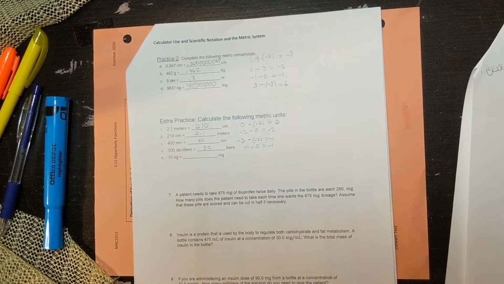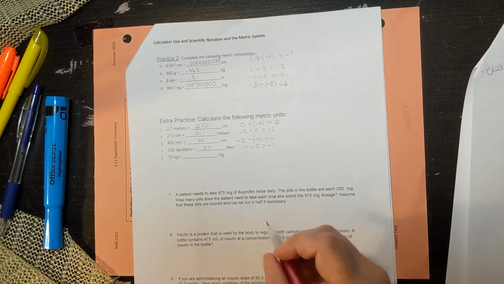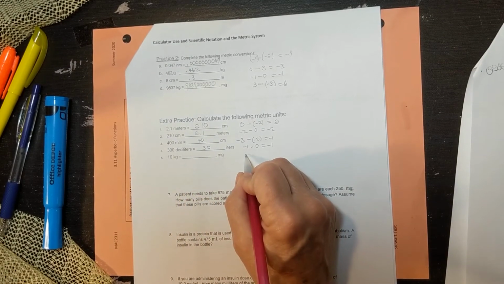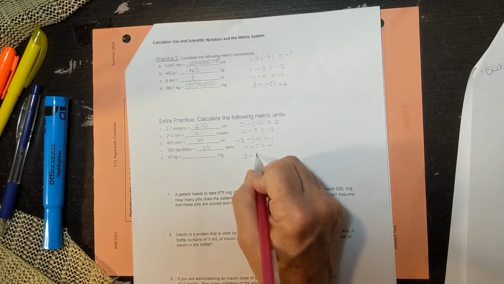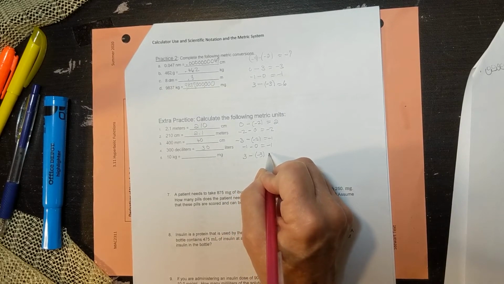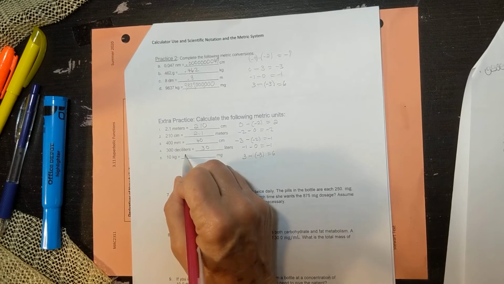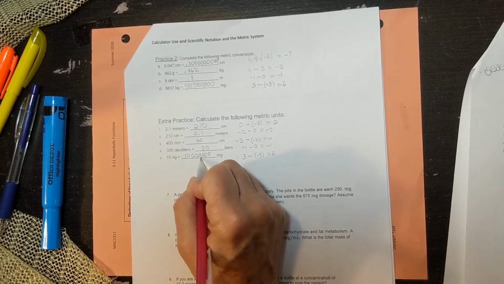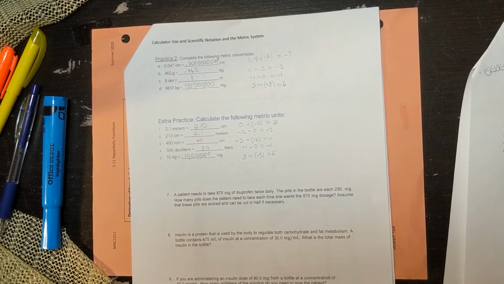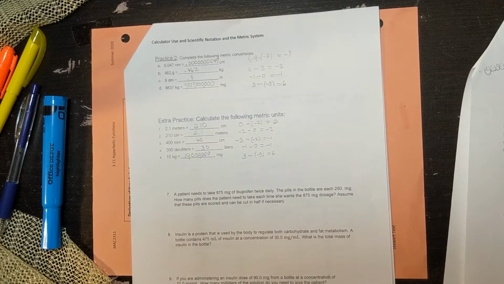From kilograms to milligrams. Kilograms has an exponent of 3 minus the milligrams exponent of -3. 3 minus -3 is 6. We're going to go 1, 2, 3, 4, 5, 6. We move it 6 to the right. All right, that's how you can do some conversions.